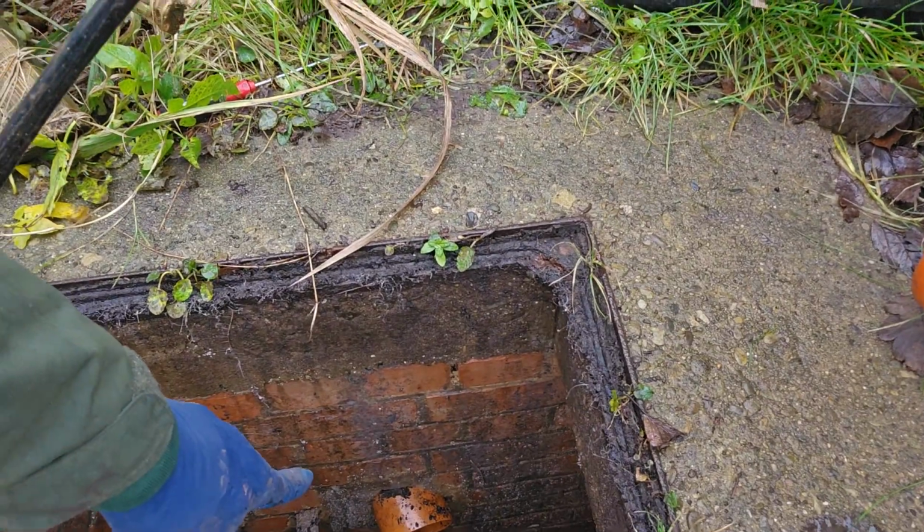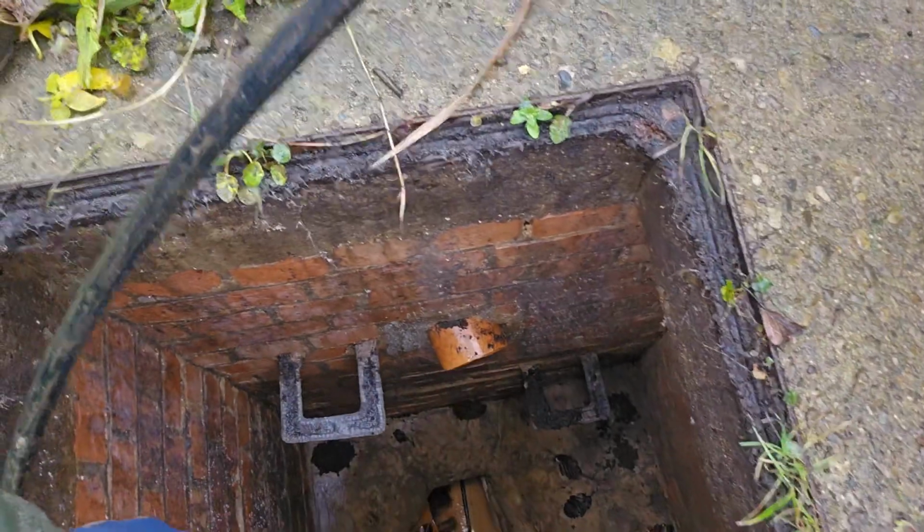This is the new manhole, and obviously that is where the rainwater runoff comes off. A lot of people don't realise that in houses after 1950s there's often two systems. The first one takes your foul away, the second takes the water from your roof away.